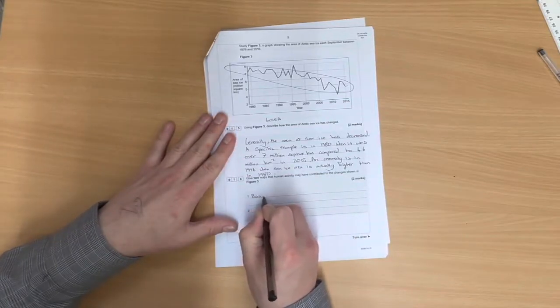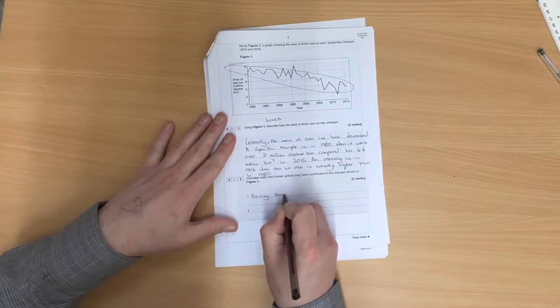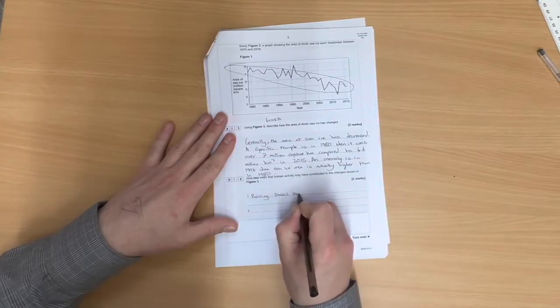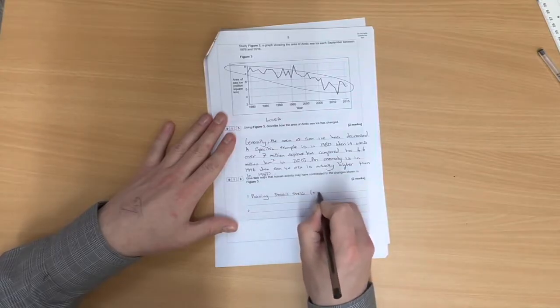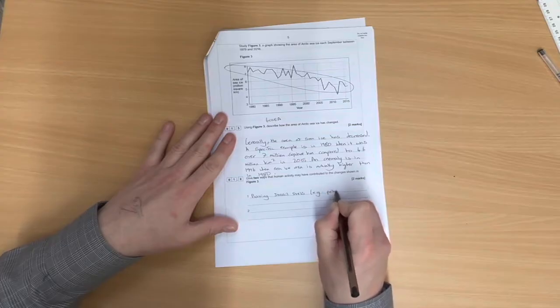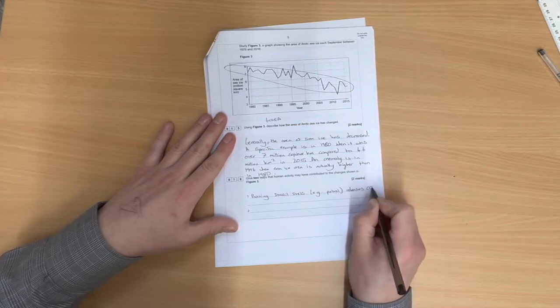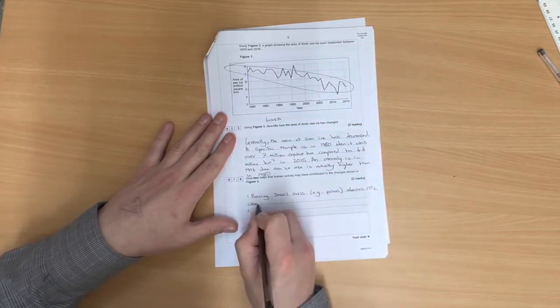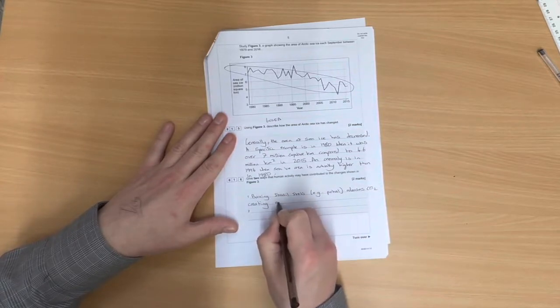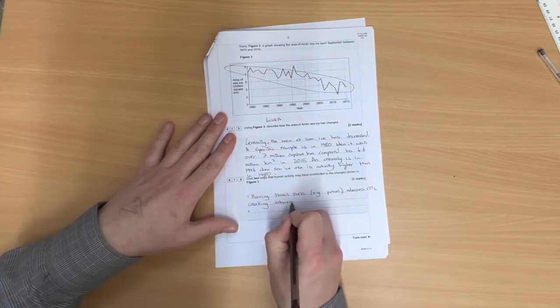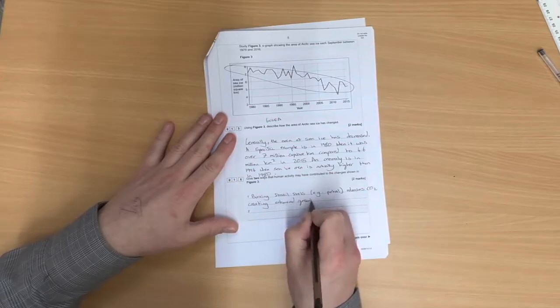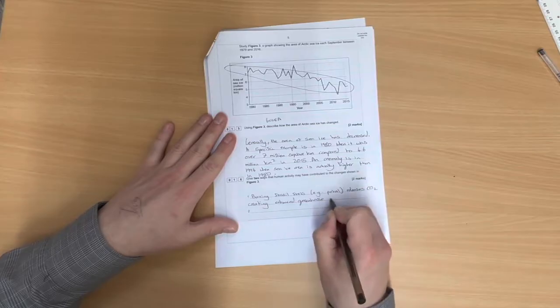Burning fossil fuels, e.g. petrol, releases CO2, creating enhanced greenhouse effect.